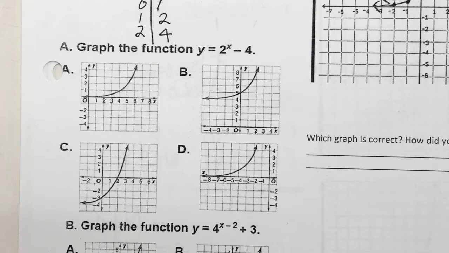Try not to use your graphing calculator, don't cheat. Nope. You don't need it.